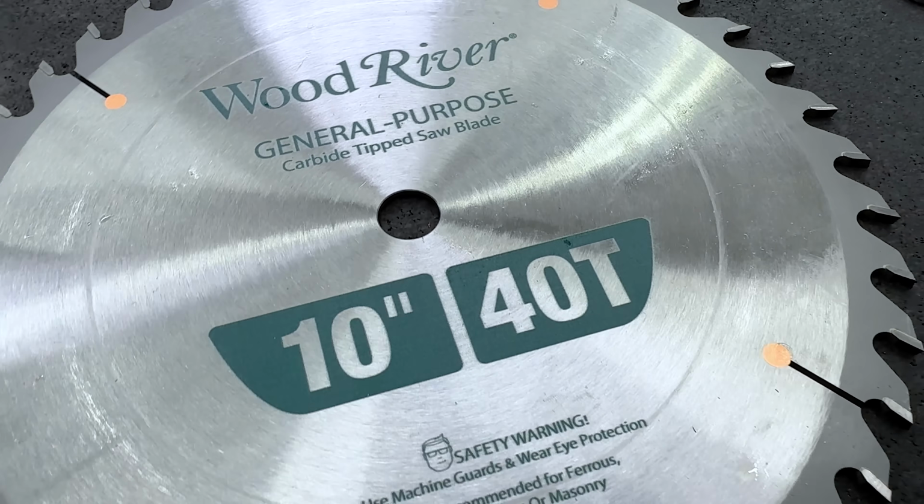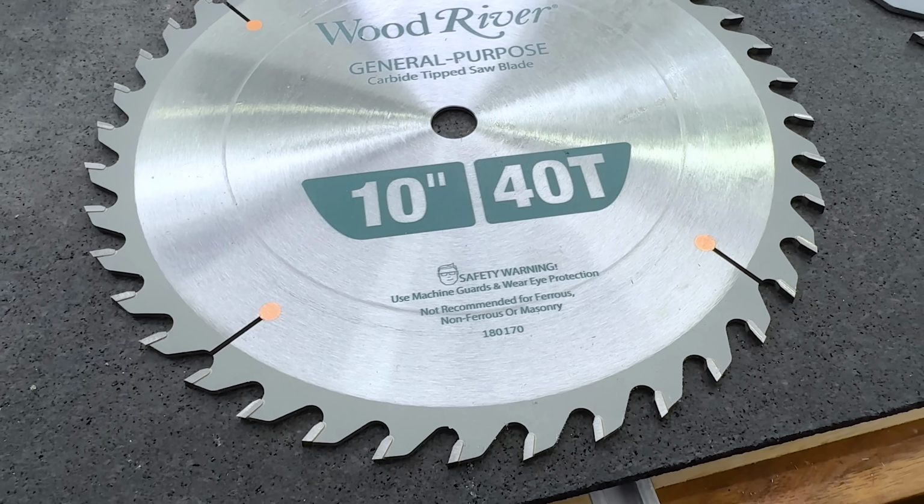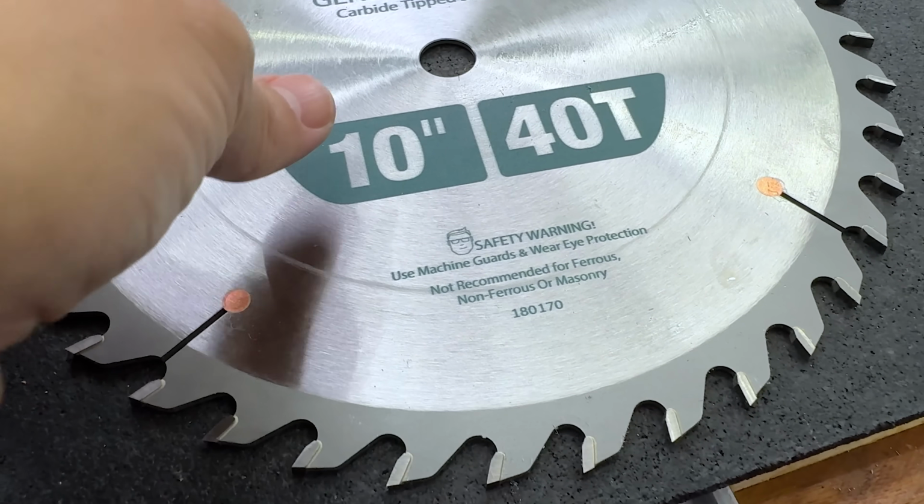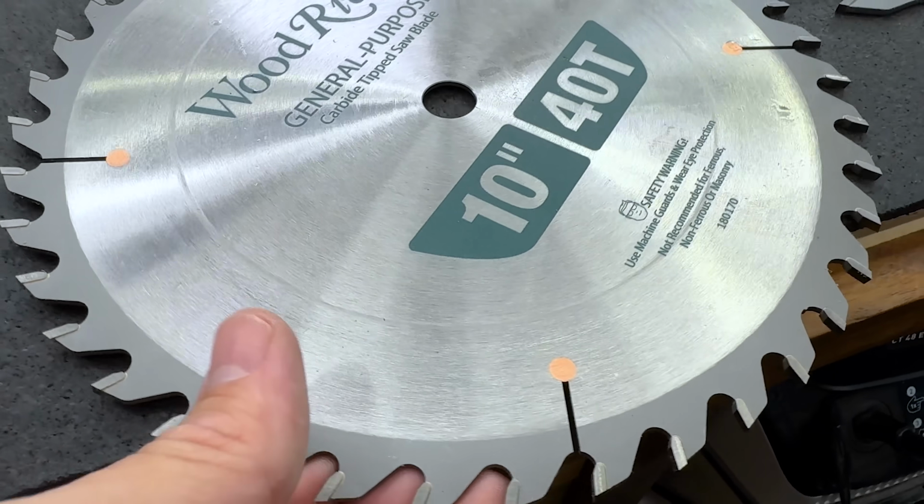But again, the 40 tooth general purpose blade is what most people is going to run on their saws almost all the time. Even a lot of professional wood shops are going to use that 40 tooth blade.